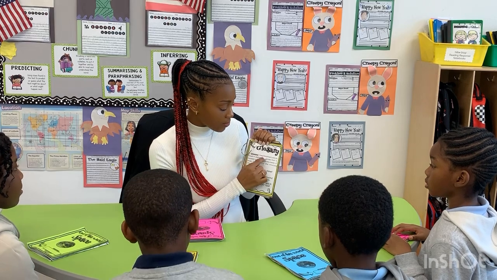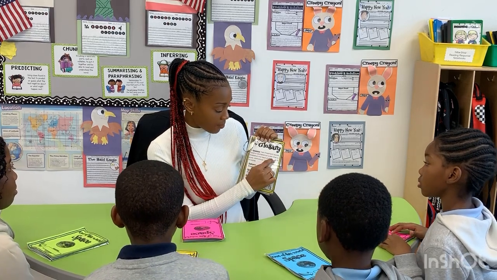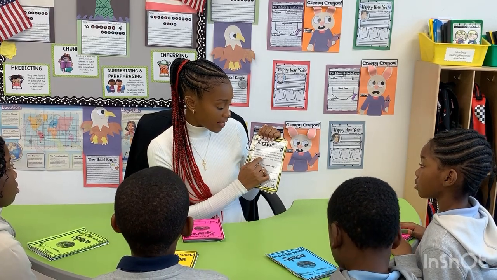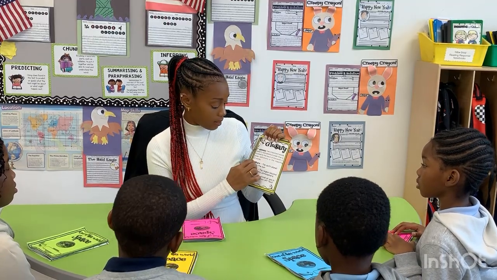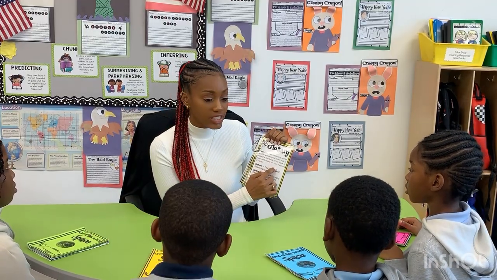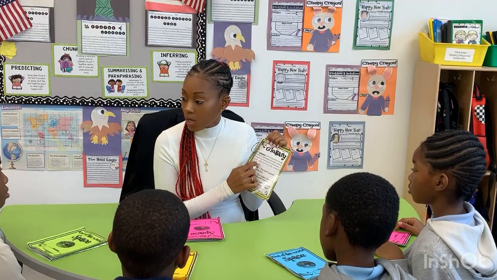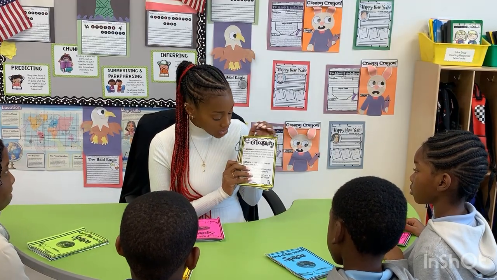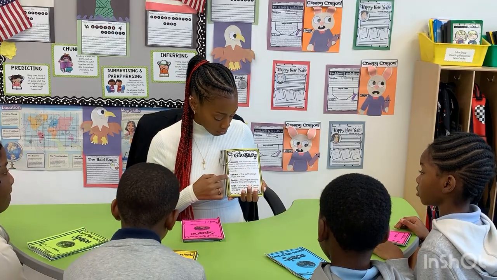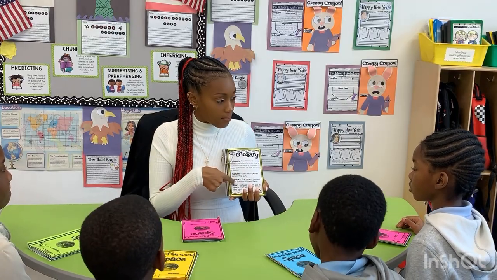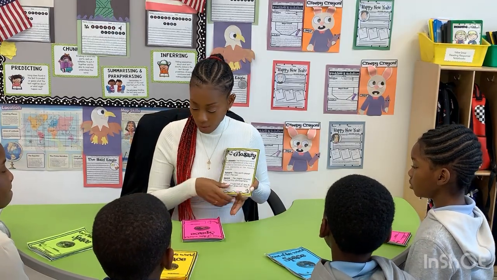It says the glossary has important words listed in alphabetical order that is located at the back of the book. The glossary is always at the back. It gives you the definition or meaning of each of the words. Usually these words are in bold print. You see these words in bold print, then they would go to the back and then you would find the meaning of the different words, okay?